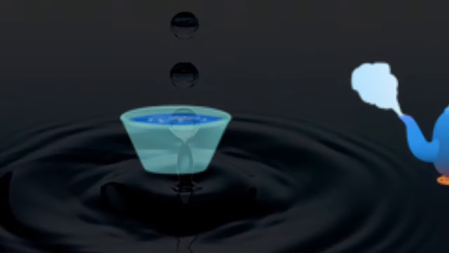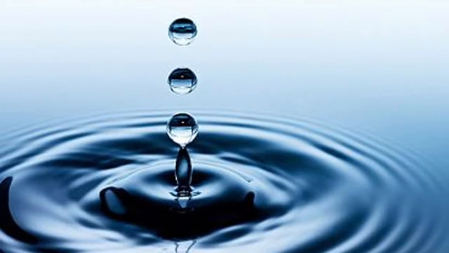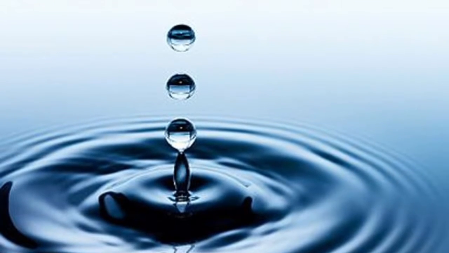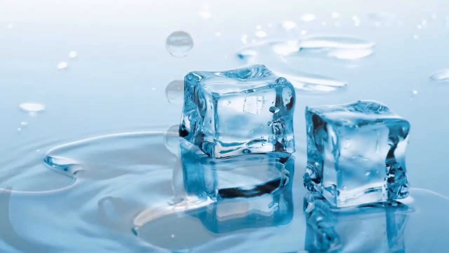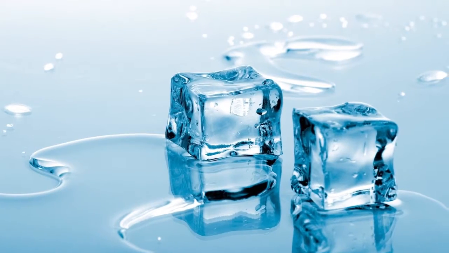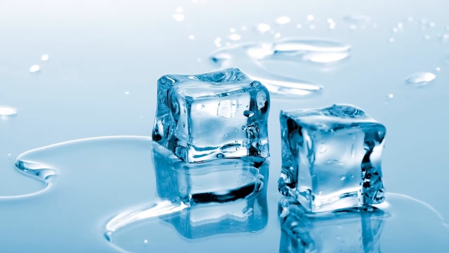First of all, there are three phases for water. First, there is water. Water is the liquid. Then, after that, there is ice. Ice is the solid. And then, last but definitely not least, the steam, or fog, which is the gas.